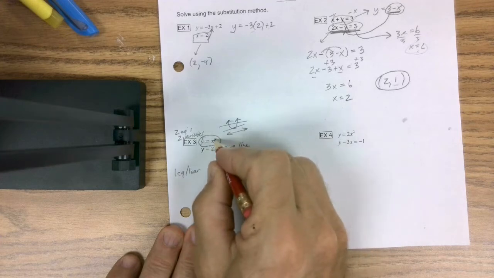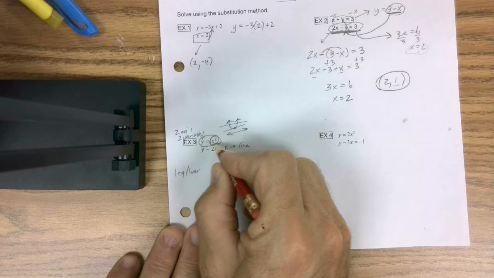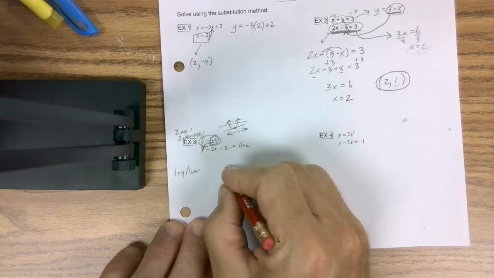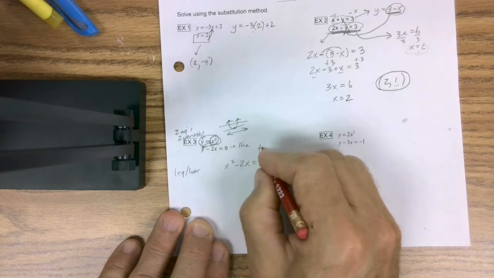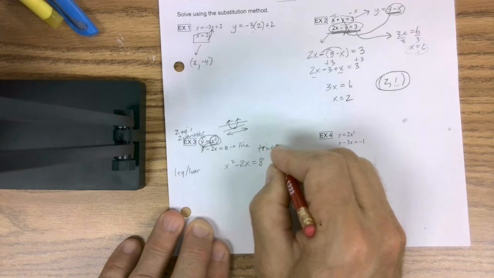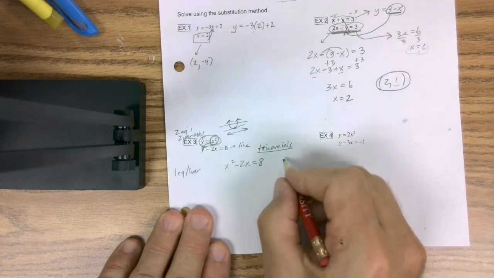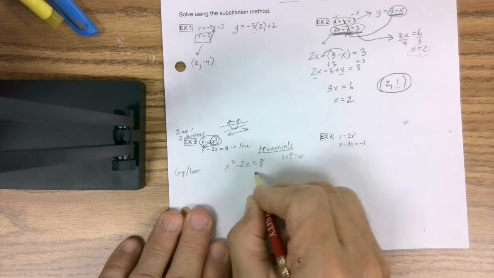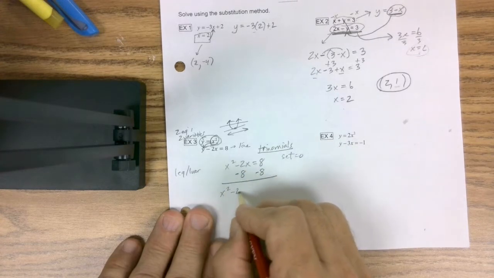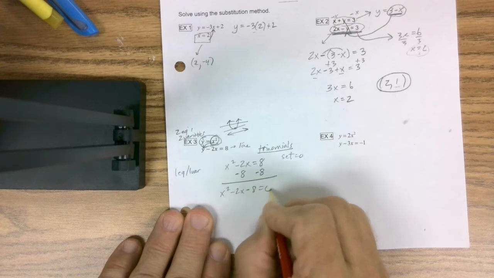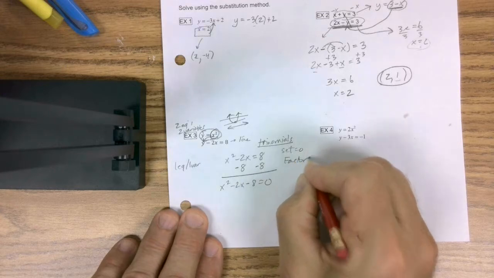So if y equals x squared, and I look at this one and I say, hey, I'm going to take this guy and I'm going to put it in right there. I'm going to get x squared minus 2x equals 8. And aren't you glad we reviewed our trinomials over and over in Algebra 2? So we got to set it equal to 0. So subtract 8. Put it in descending order. I'm not going to write that down. I'm just going to say it. And then factor it. Remember this?